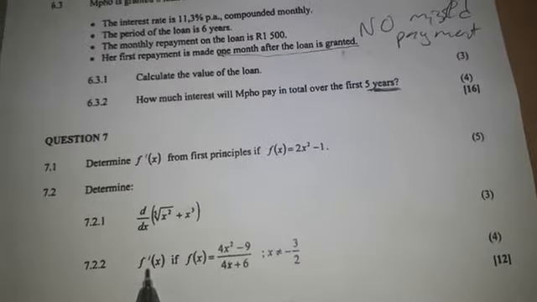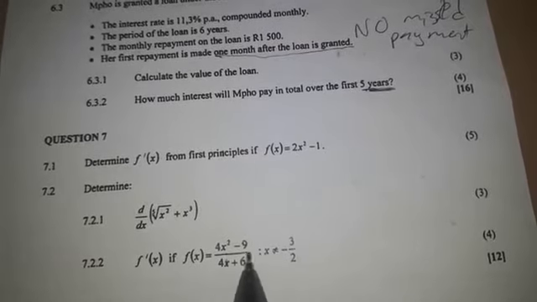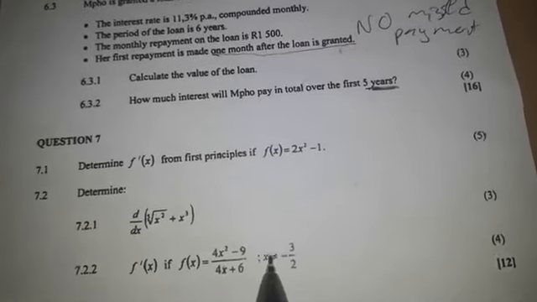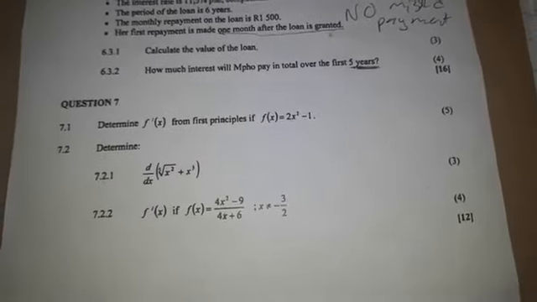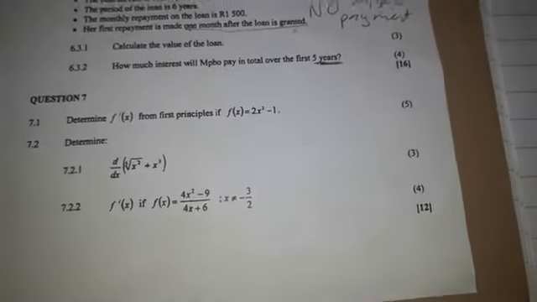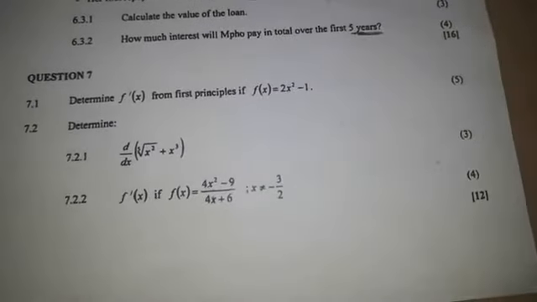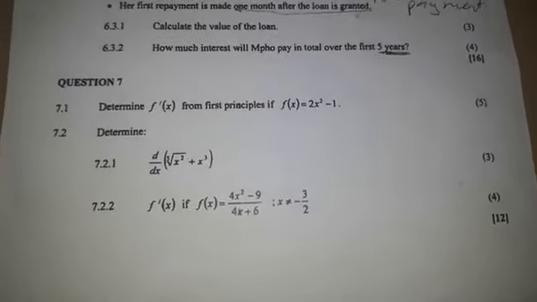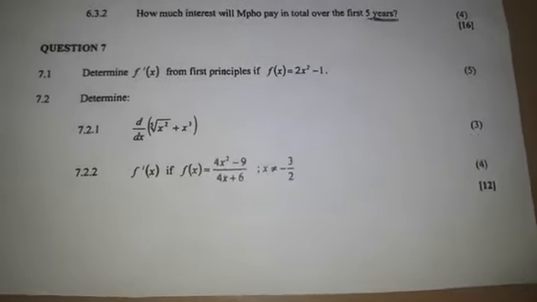The next one says differentiate. They say determine the derivative or the first derivative if f of x is equal to this thing here, where x is not equal to 3 over 2, where x is not equal to negative 3 over 2. Okay, well, clearly for this question, if you're also going to differentiate, you have to simplify first. We cannot jump into just differentiating that. Simplifying that, it looks as though we're going to factorize first.